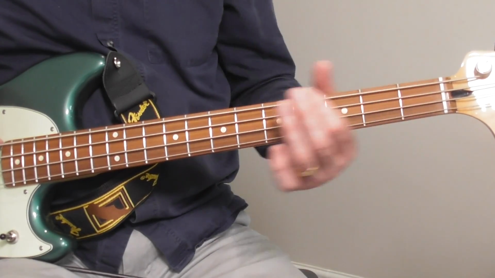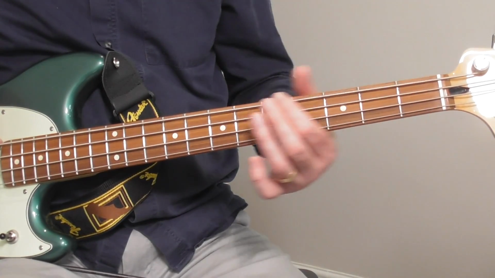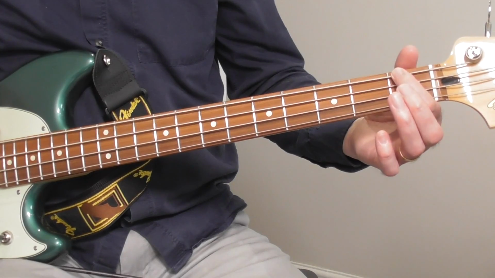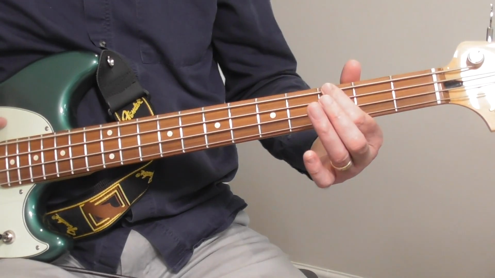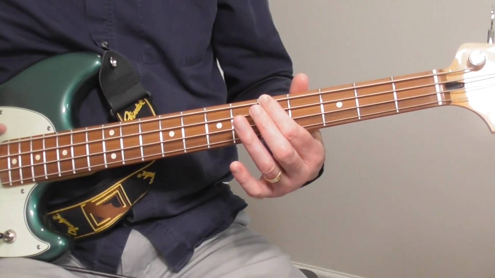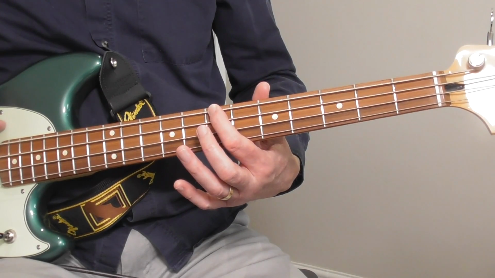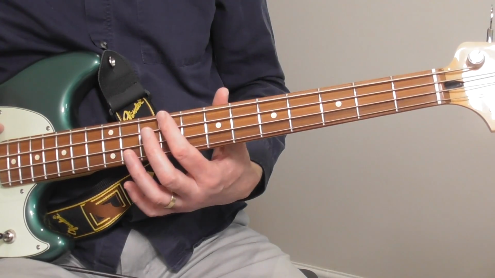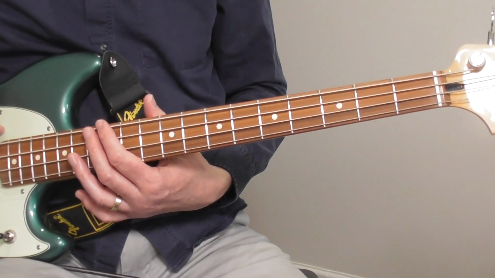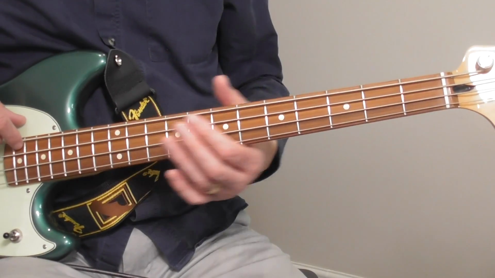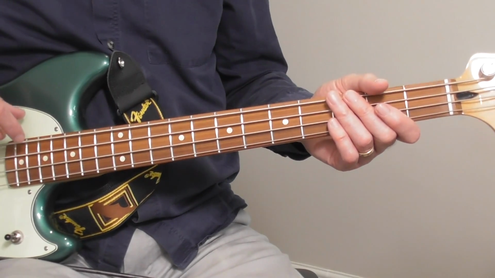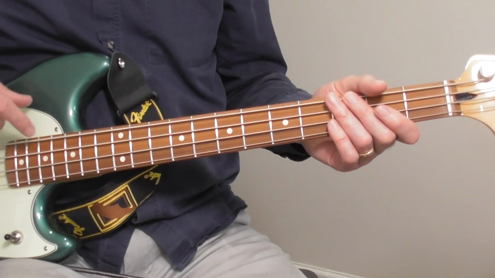If you're worried about learning all 12 frets, then maybe learn the first 7: E, F, F sharp, G, G sharp, A, A sharp, B. Learn those 7 and then progress to 9 and then progress to 12. But it's very, very important to learn that string.